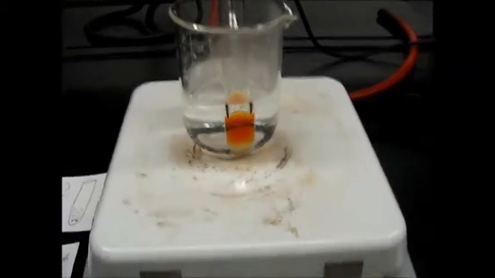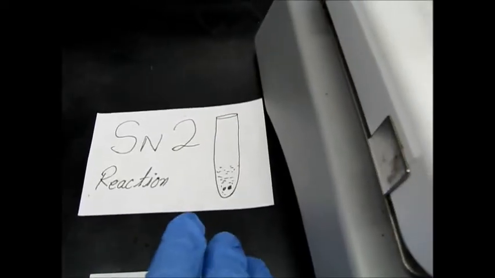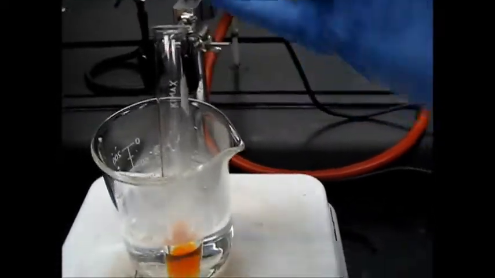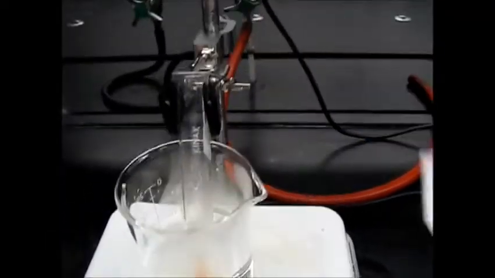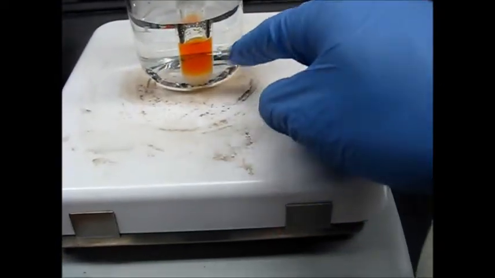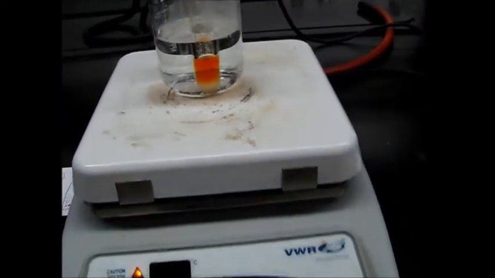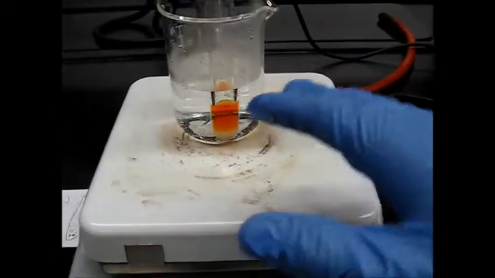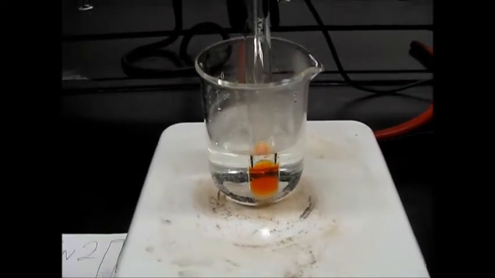inside the bath. And I just labeled it here that this is my SN2 reaction which we are doing in the test tube. And also make sure that you secure your reaction vial with a clamp. So just use this clamp. I'd like to show you like this one, how from the side you can see. And now the water starts warming up, very hot. It's around 301, and we'll come back after some time to see how the temperature is increasing.